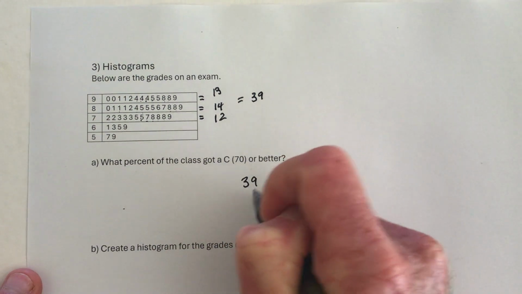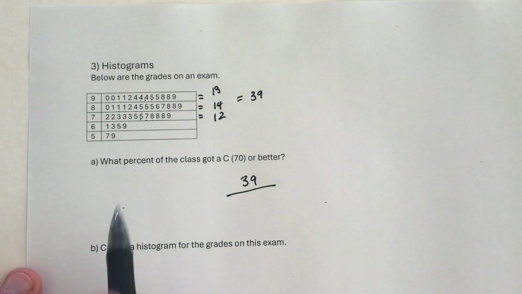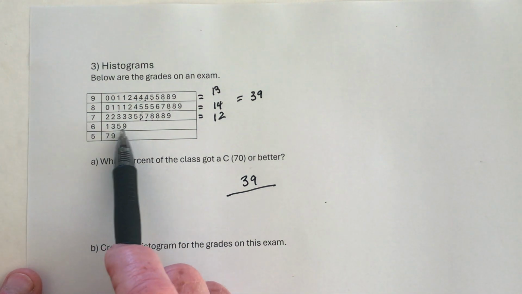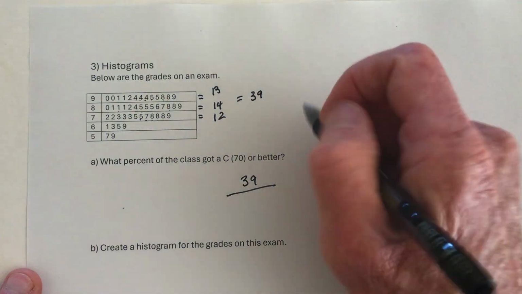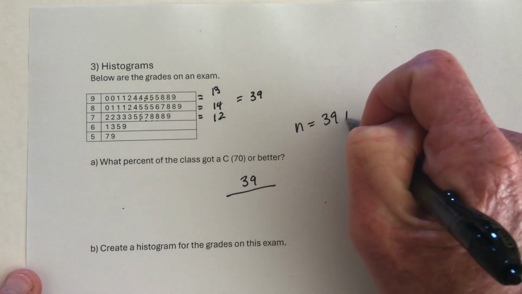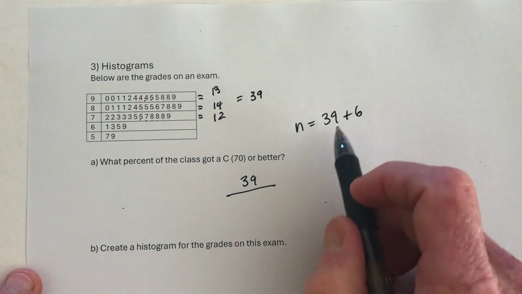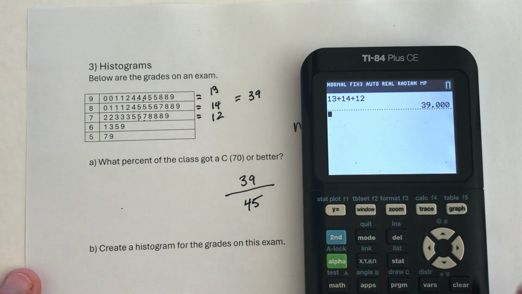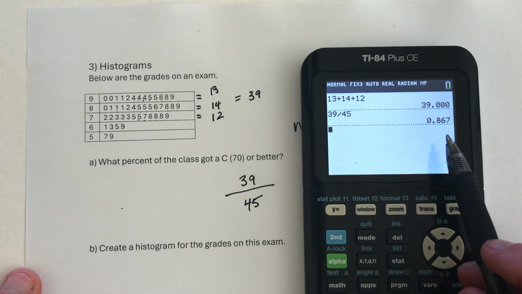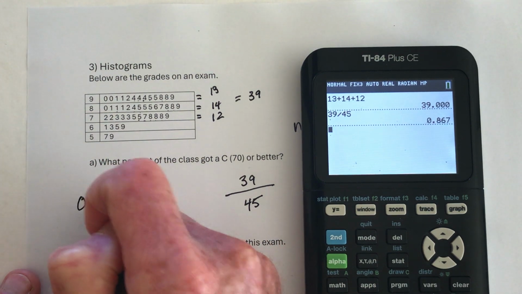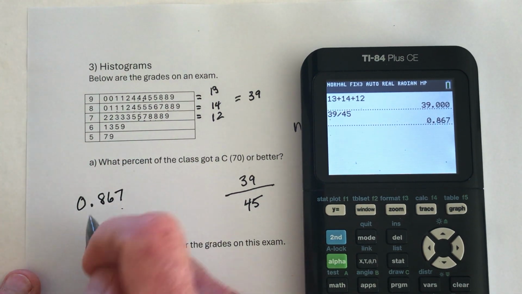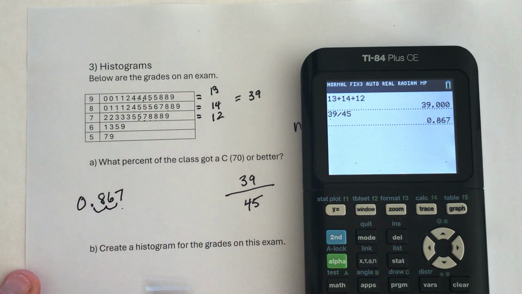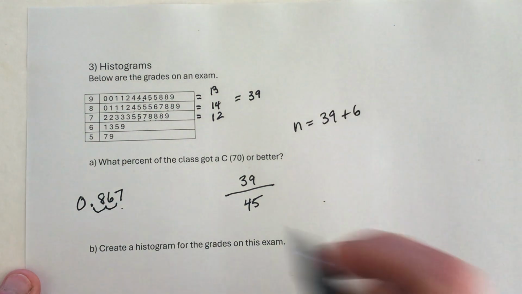So it's going to be 39 divided by the total amount of people. So these people, there's 4 of them, 5, 6. So there's 6 more people. And that equals 45. So there's 45 people in the class. And 39 people got a C or better. And then what percent is that? So 39 divided by 45, that is the decimal point 867. And then for the percent, just move the decimal over by 2, and that is 86.7%.